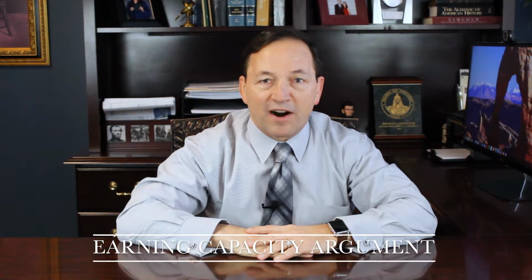A common method used in court to persuade a judge to order the other parent to pay child support according to his or her ability is what we call the earning capacity argument. When making this argument, we ask the court to calculate child support by imputing income to the other parent based upon that parent's true earning capacity.